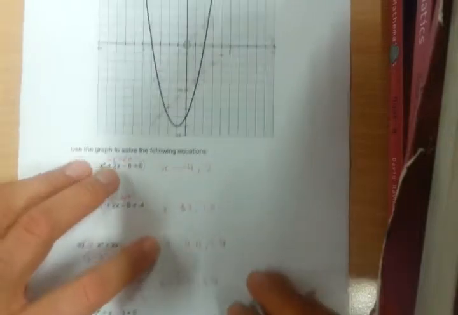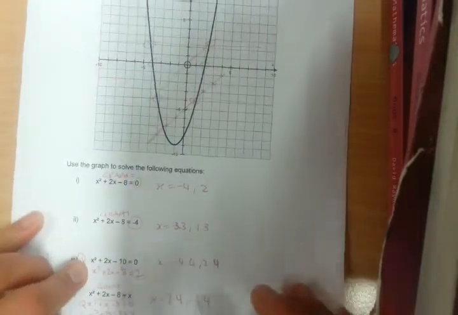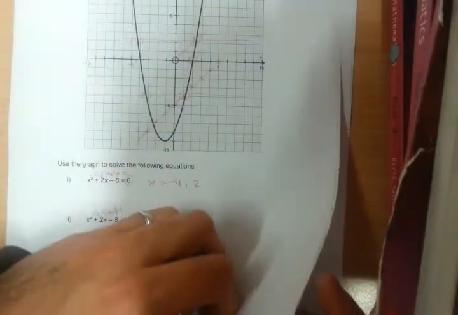I'm just rushing through it, but I think the proper answers are in the answer sheet. So you get a tolerance of about 0.1 on those. It's quite strict. Right, factorize these.